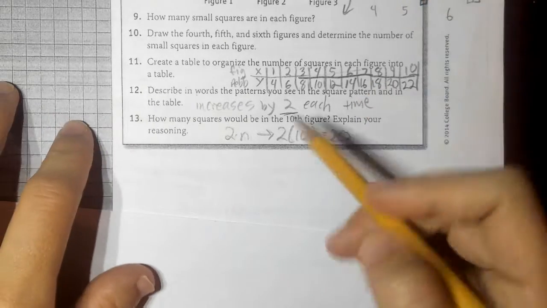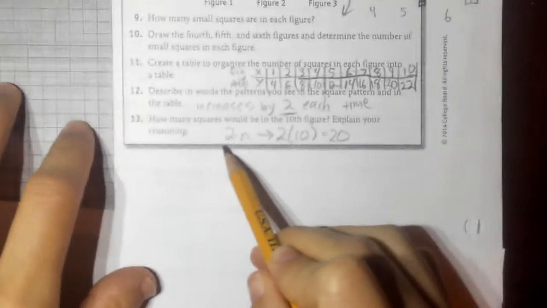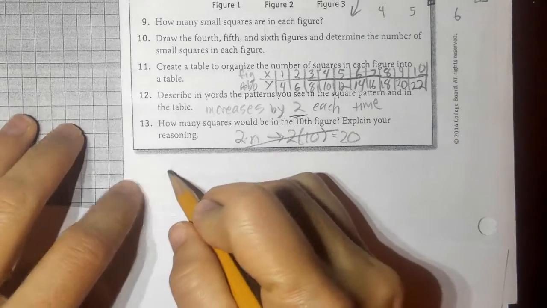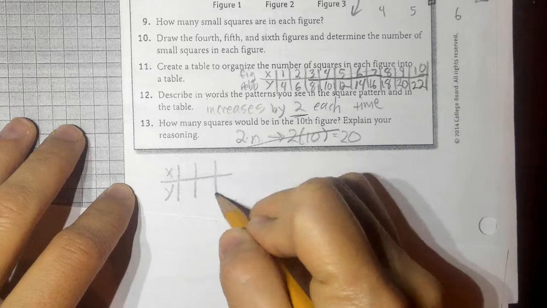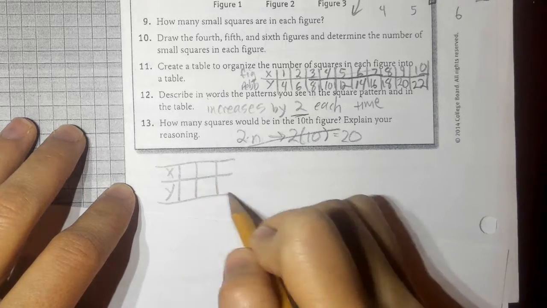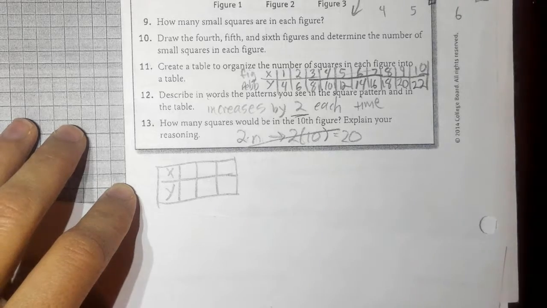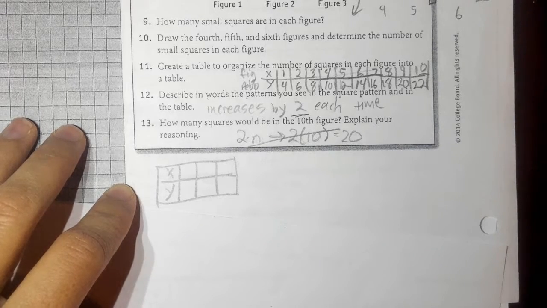So that's close to the answer, but not the correct answer. So what we're going to do is I'm going to rewrite the table here. So for your future reference, you always need to check to see if your starting value is 0 or if there is some starting value.